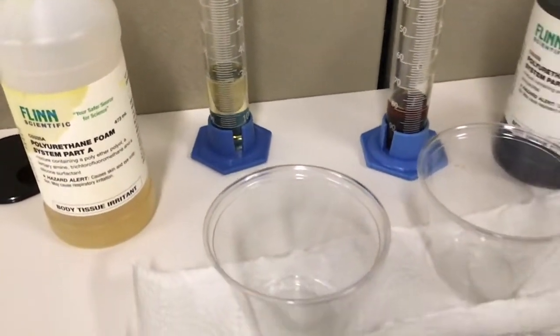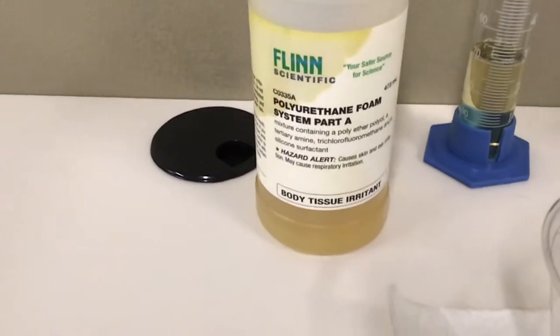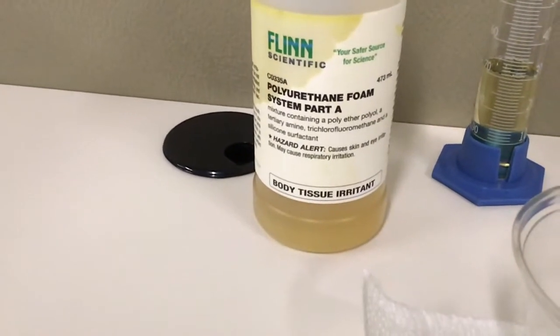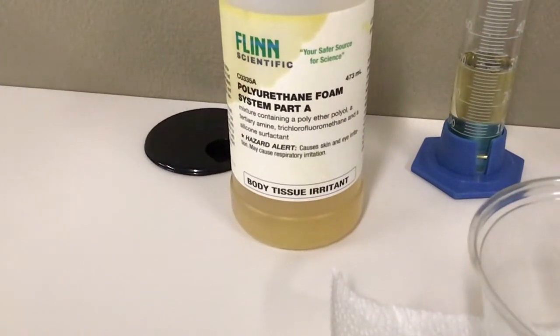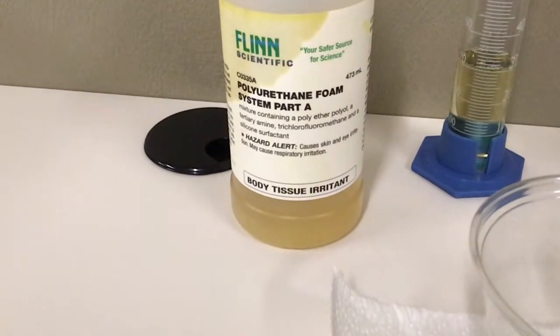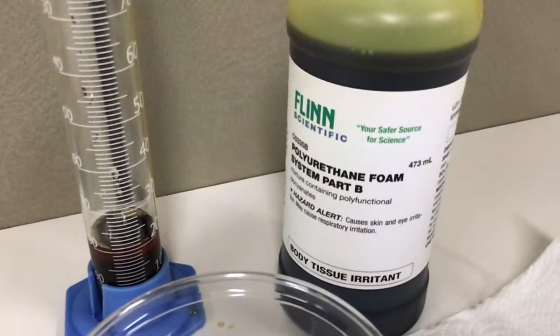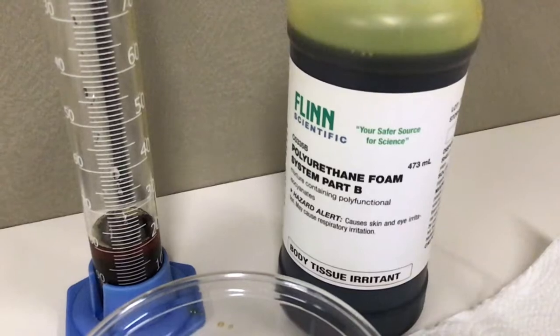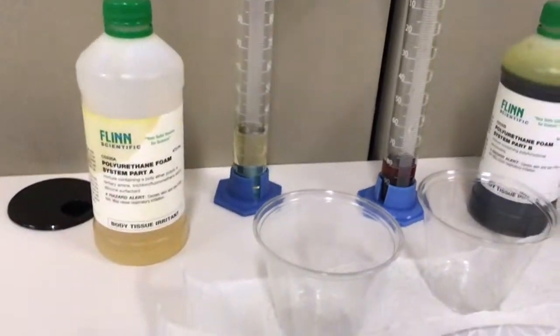So let's take a look at writing down, or I should say typing, 2 safety rules. I will definitely zoom in on solution A, if that will help you. Record a safety issue. And here is solution B. Very similar hazard alerts. Of course, we have our graduated cylinders.